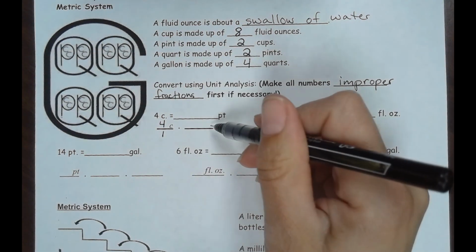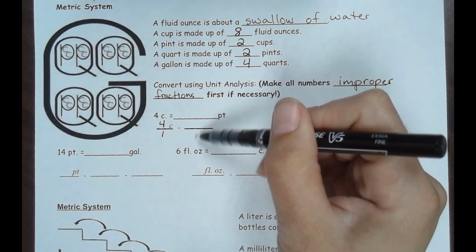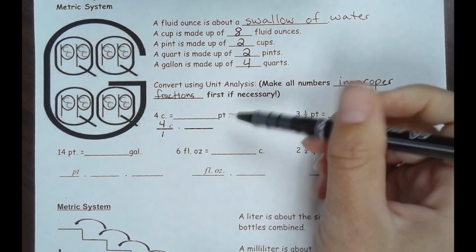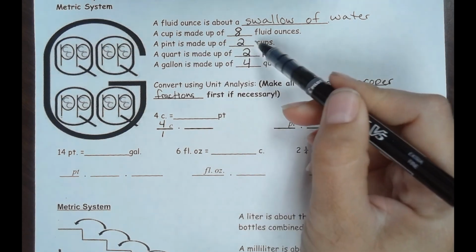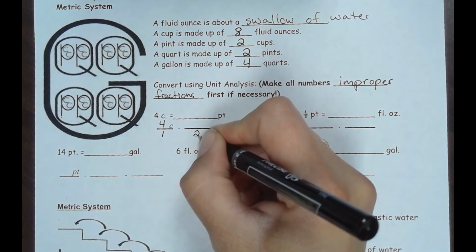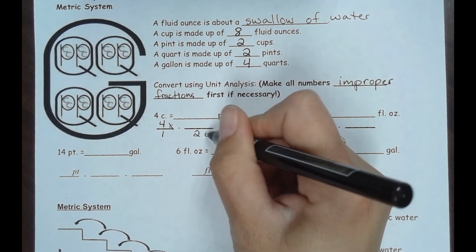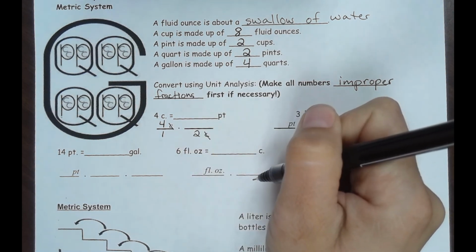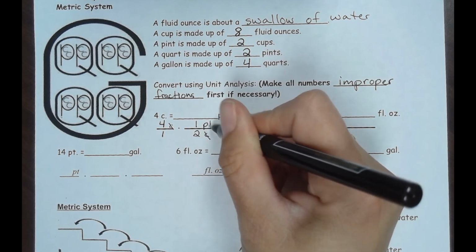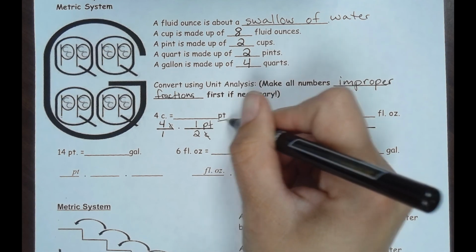Now I want to times it by a conversion factor that is equal to 1, but is going to help me cancel out cups and leave me with pints. So we know that 1 pint is equal to 2 cups. So I'm going to write 2 cups on the bottom. The reason I want cups on bottom is because I want these to cross cancel. Cups, I want to cancel out cups. 2 cups is equal to 1 pint. Now if I cancel out cups, you see how I'm left with pints? That's the unit I want.